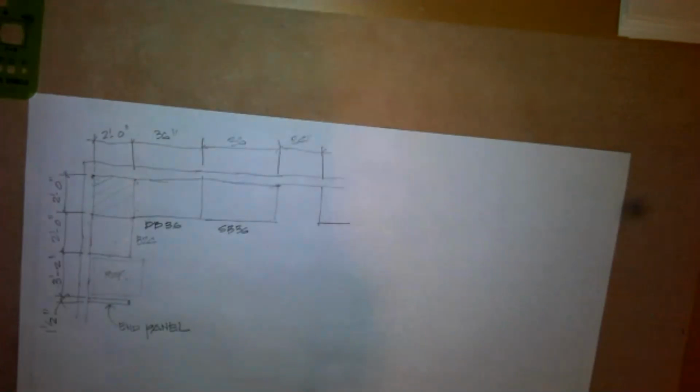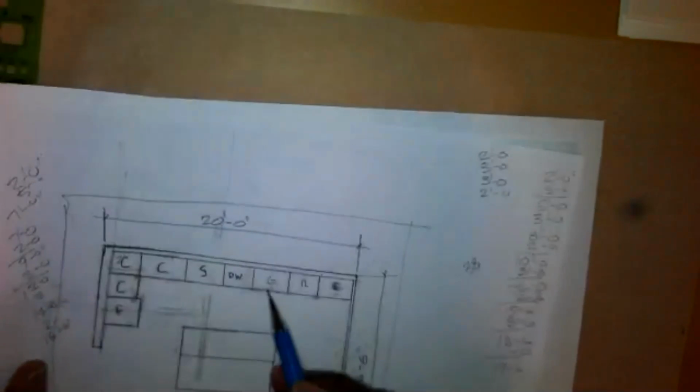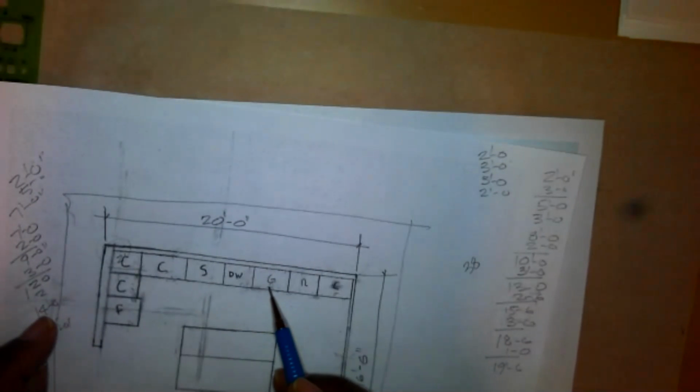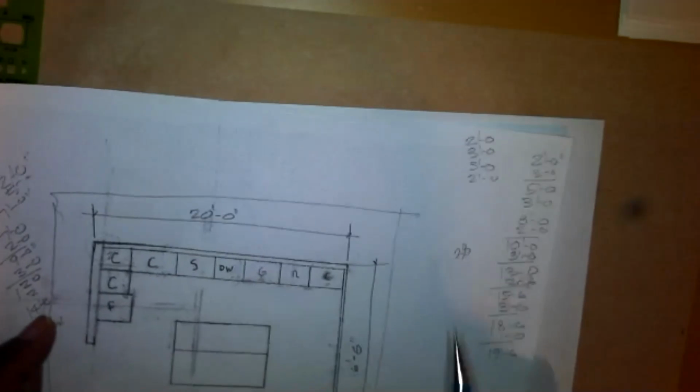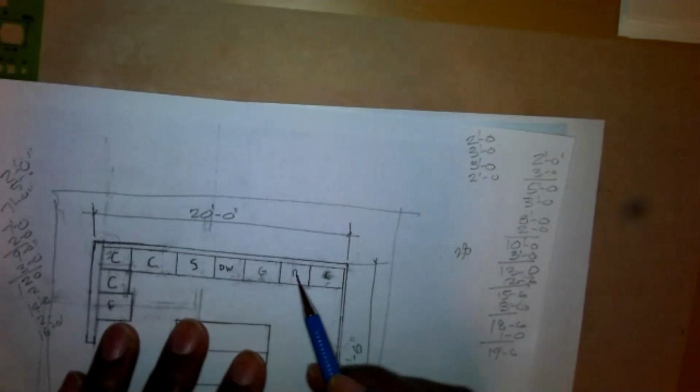Okay, let's see, how far are you? I've done the other measurements of the other stuff. Okay, good. So now you've got the dishwasher. Now what goes here? Well, you put the G there. Okay, where's your range? Right here? Yep, that's the range. So here's what's going to happen.